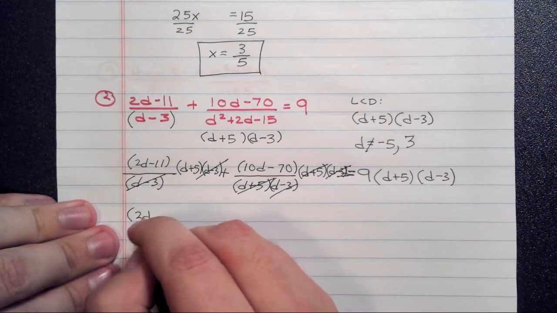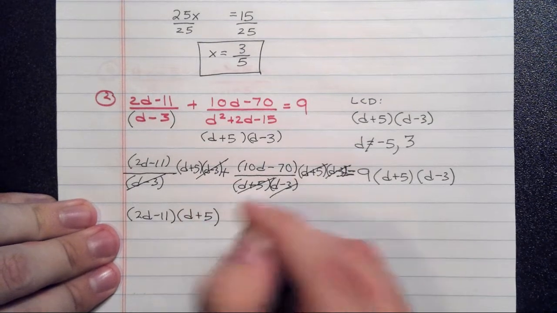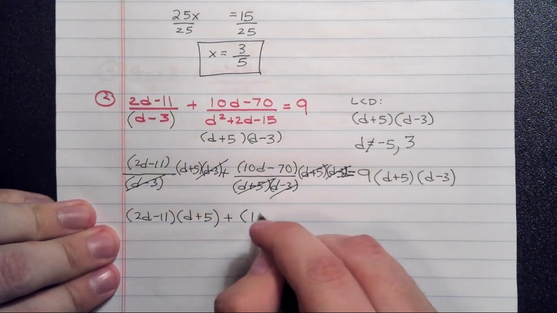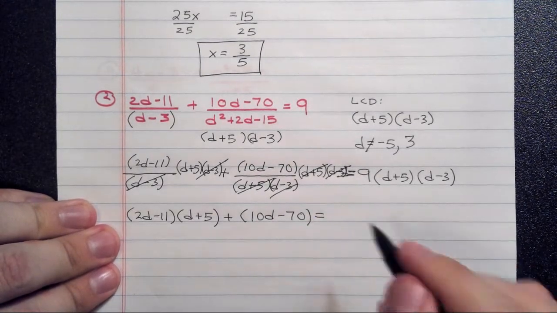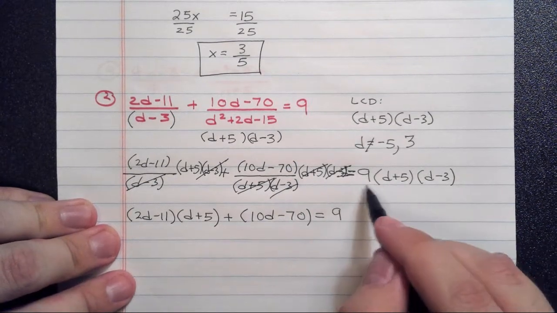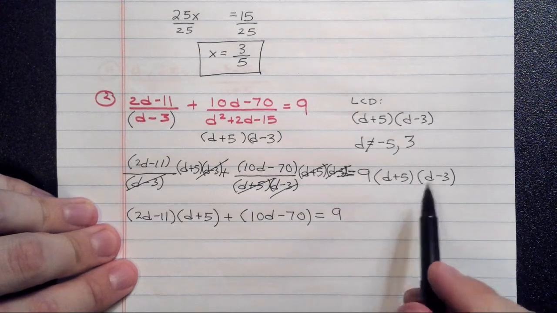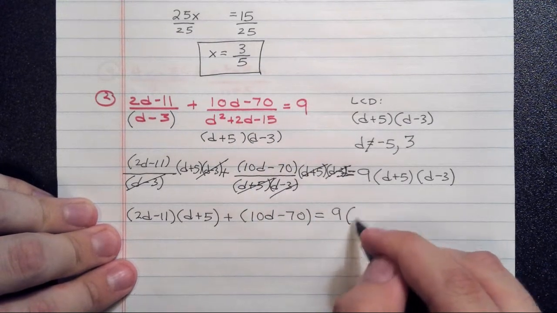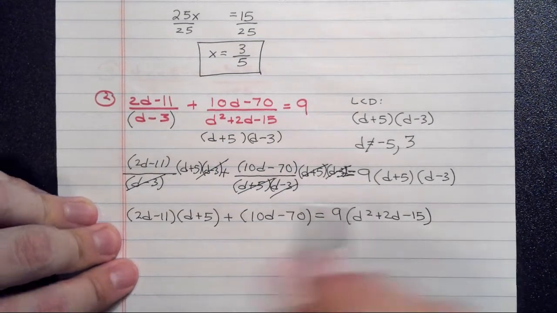I have 2d minus 11 times d plus 5, plus, this is now just 10d minus 70. Nothing was being multiplied by it. Both factors of the LCD got simplified. And on the right-hand side, 9 times d plus 5 times d minus 3. Well, you can multiply this out again, or if you remember, where did it come from? This was this original denominator, d squared plus 2d minus 15.